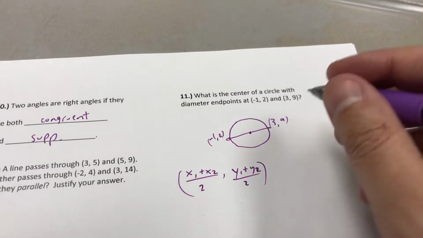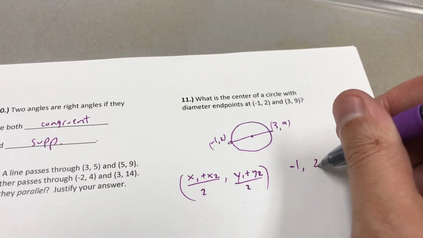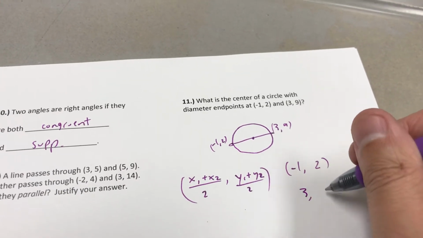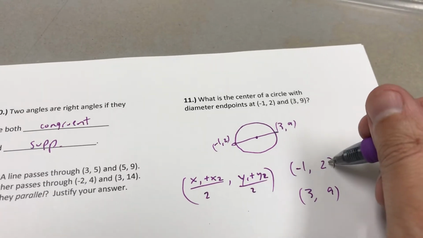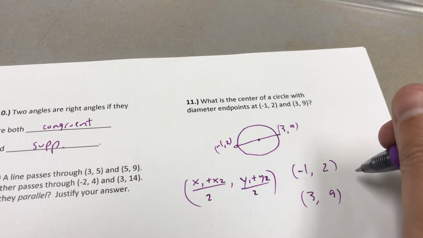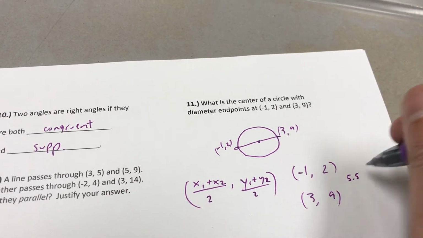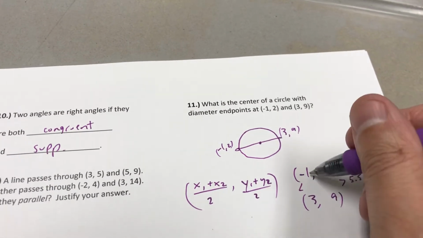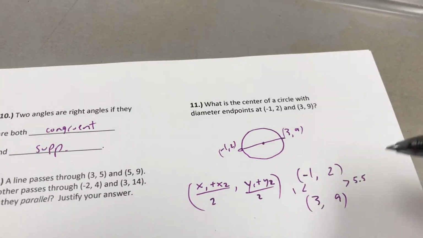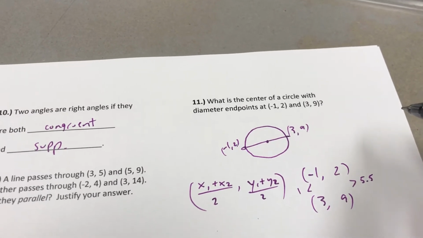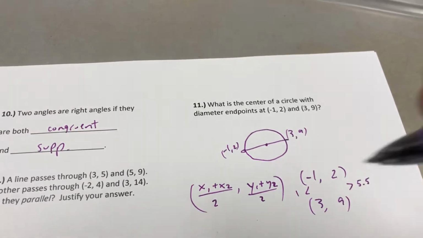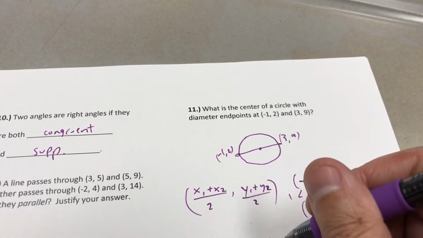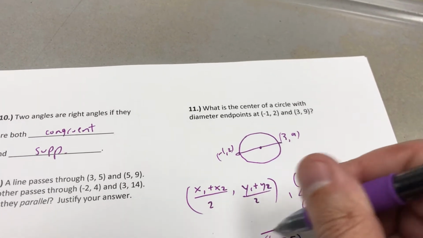Okay? I like to line mine up, by the way: (-1, 2) and (3, 9). And anyway, 2 plus 9 is 11, divided by 2 is 5.5. It's going to be halfway between those two. And -1 plus 3 is 2, divided by 2 is 1. 1 will be halfway between -1 and 3. So my midpoint will be (1, 5.5).